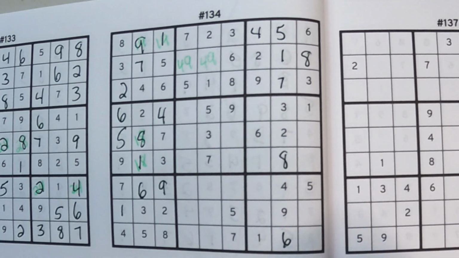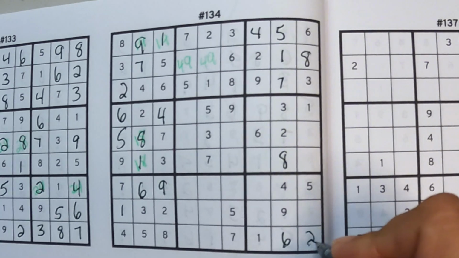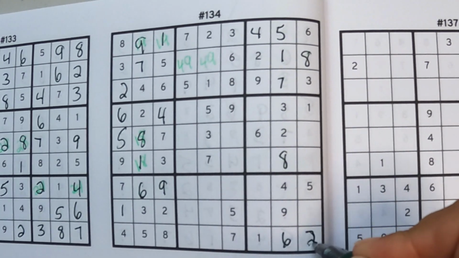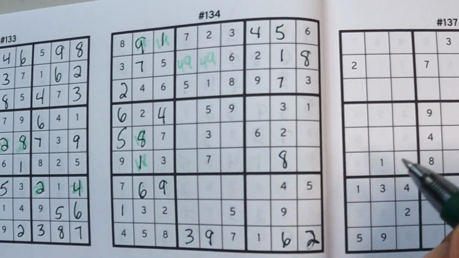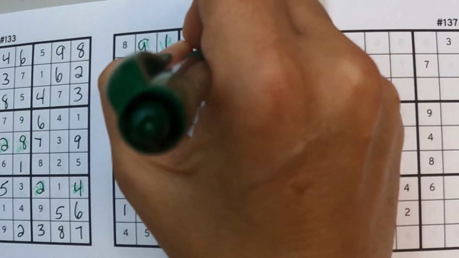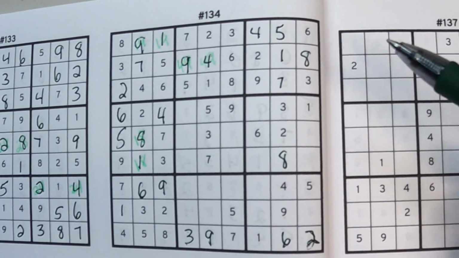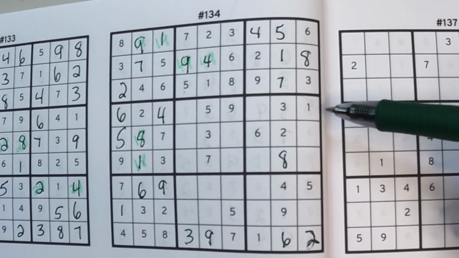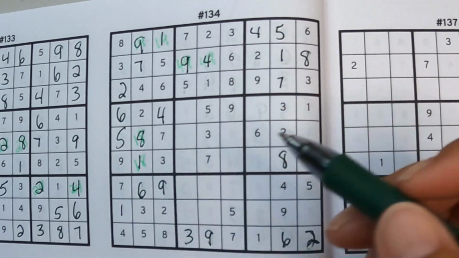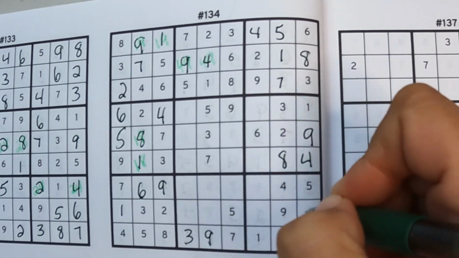For this bottom row now, we're missing 2, 3, and 9. We've got a 9 here and a 3 here, so this is our 2. 3 here, so 9, 3. That 9 makes this our 4, 9. For this column now, we're missing 4, 7, and 9. We've got 7 and 9 here, so this is our 4. 7 here, so 9, 7.